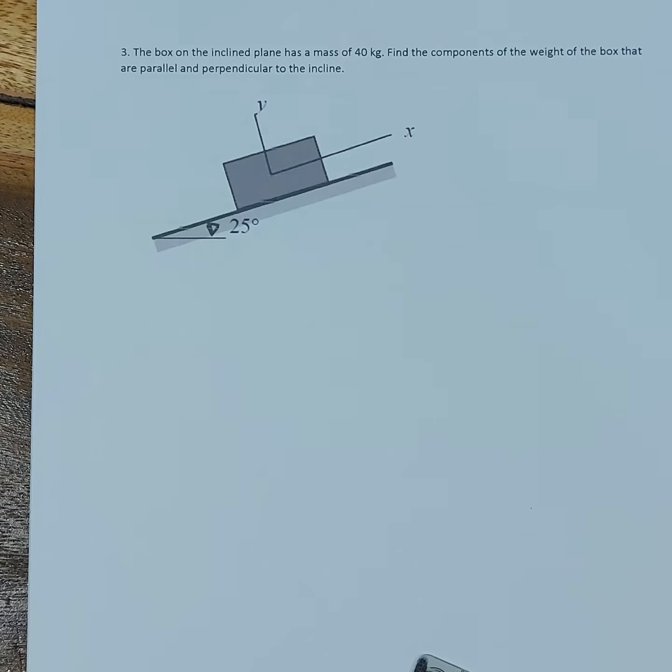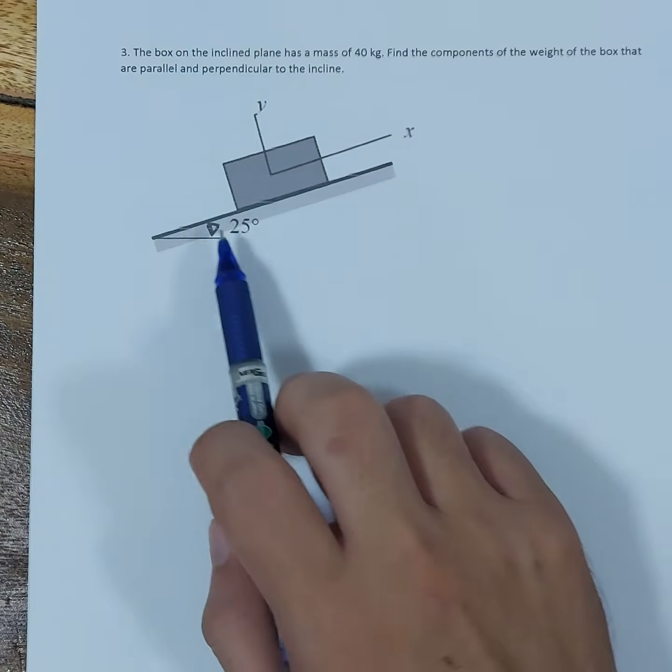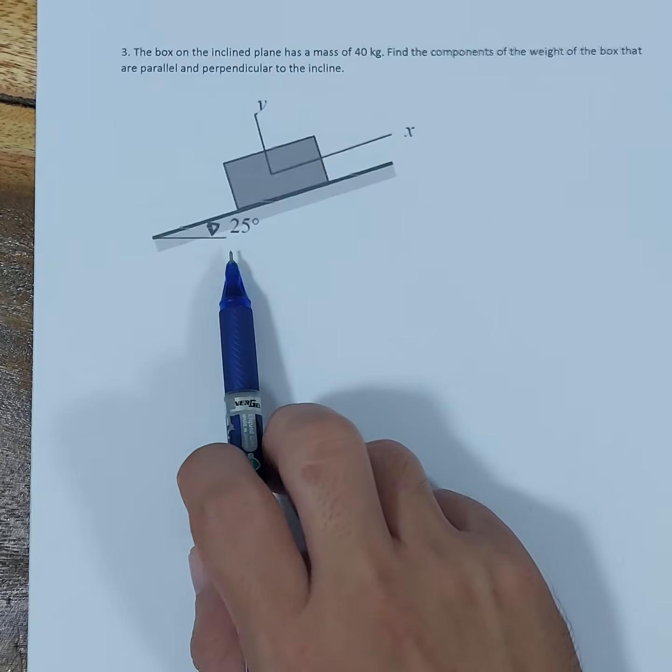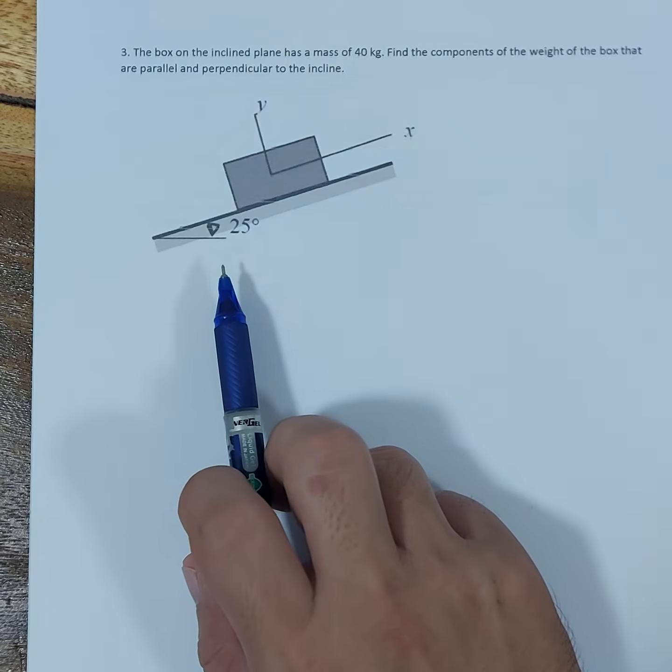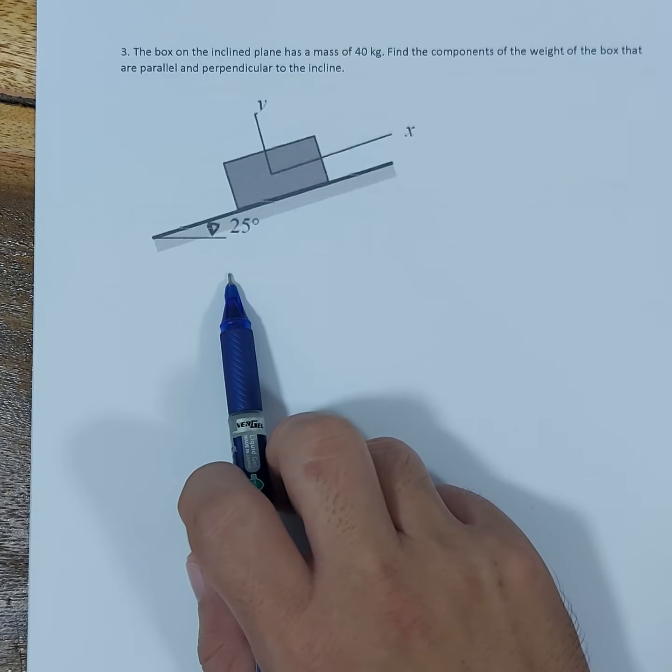Let's continue with problem number 3, still on the topic components, rectangular components of a force. Problem number 3: the box on the inclined plane has a mass of 40 kilograms. Find the components of the weight of the box that are parallel and perpendicular to the incline. So this would be our incline. The angle of inclination from the horizontal is 25 degrees.